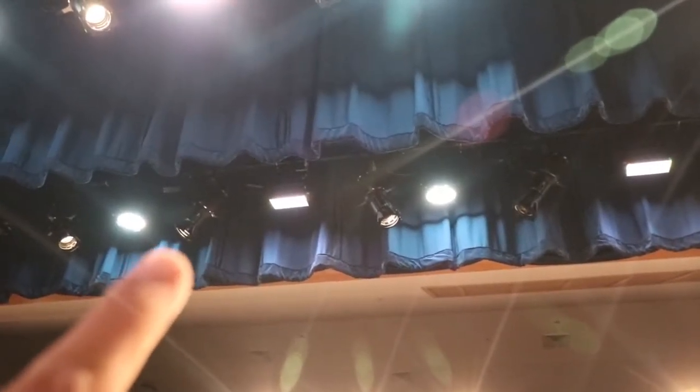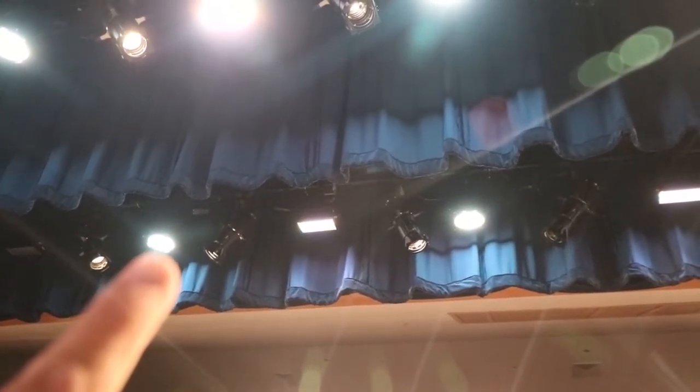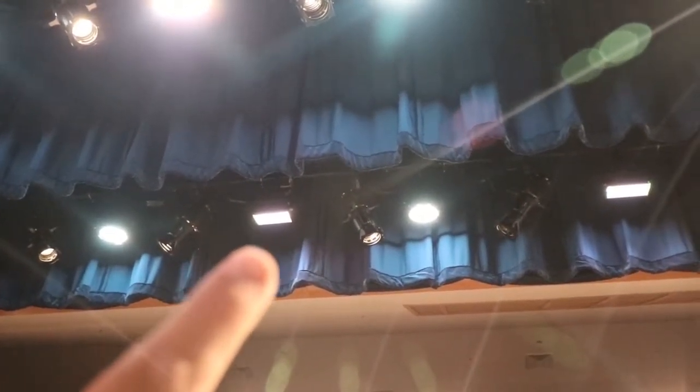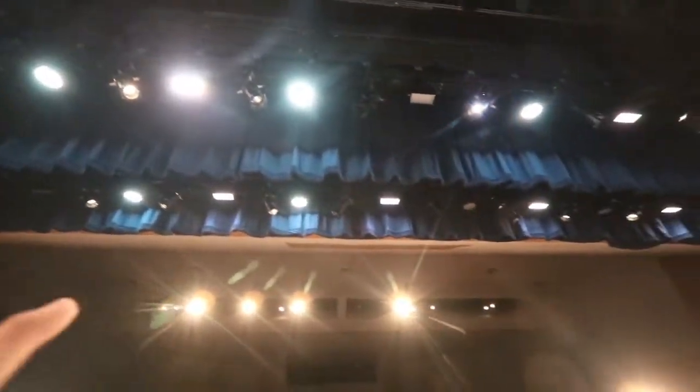Right here you can see the source 4, they're long and narrow. Then you've got the D50s, they're the round LEDs, and then the vivids, which are the rectangular LEDs. And we've got those on all 3 electrics. There's your first electric, second, and third. There you've got all your catwalk lights, and over here you've got all of your tree lights, and you've got another tree over here. Let's get a closer look at those.